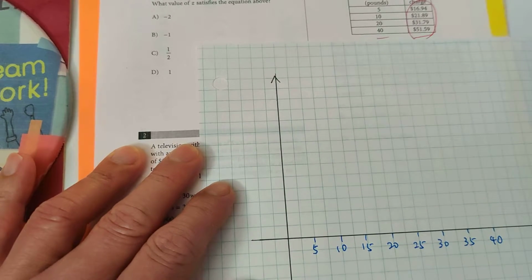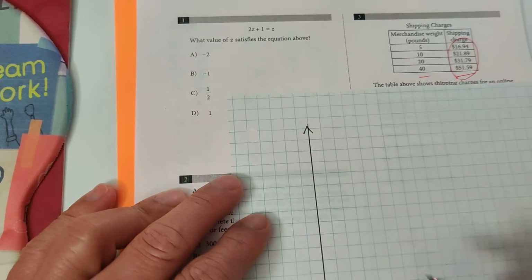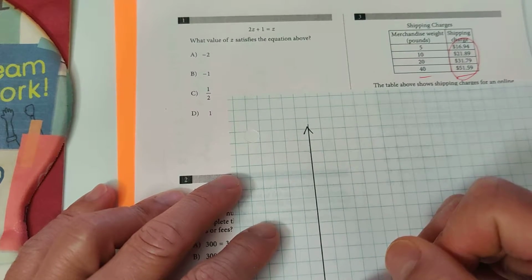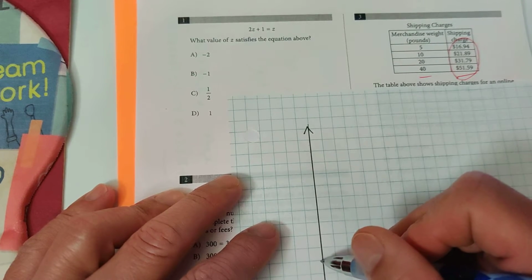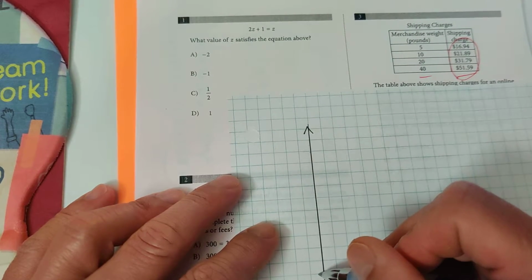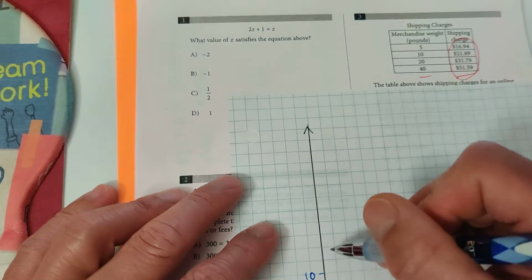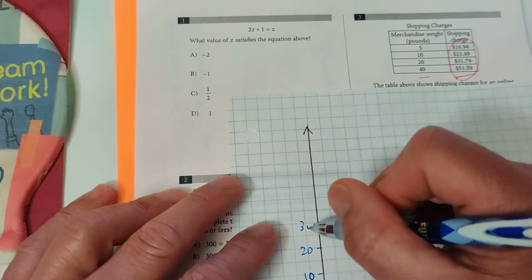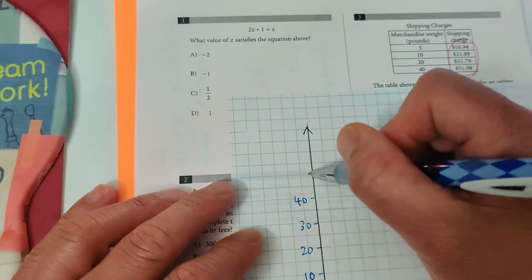And for the y-axis, I'm going to put the shipping charges, and I'm going to do 2 units for $10, so you're going to have 20, and you have 30 here, and then you have 40 and 50.